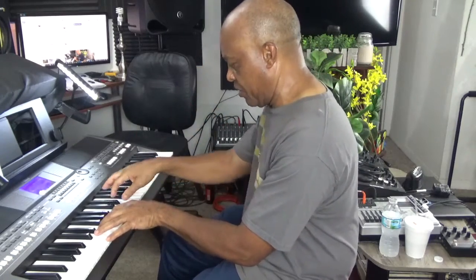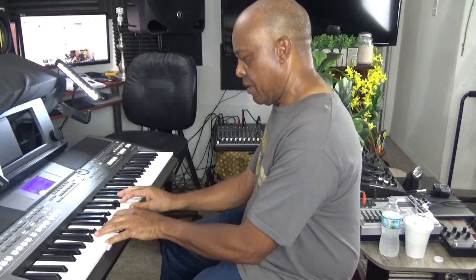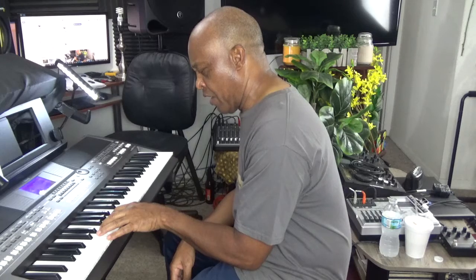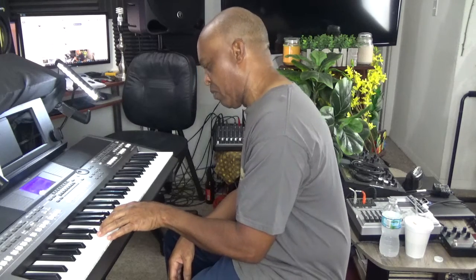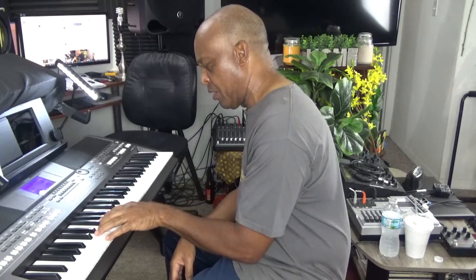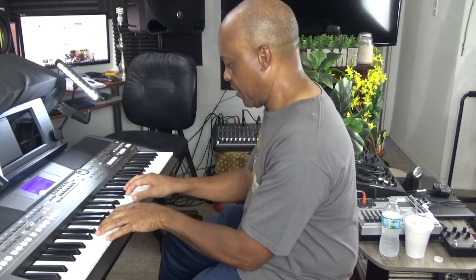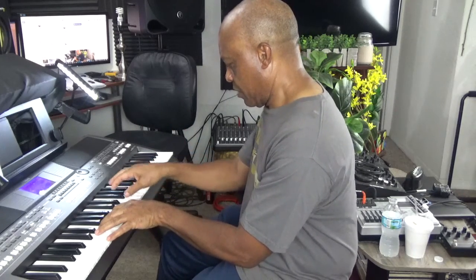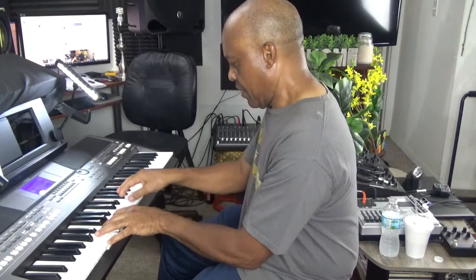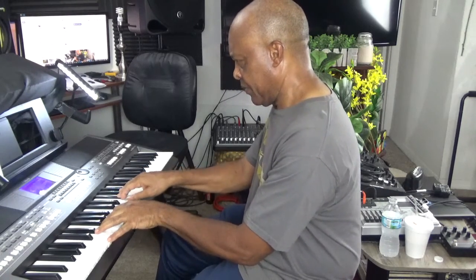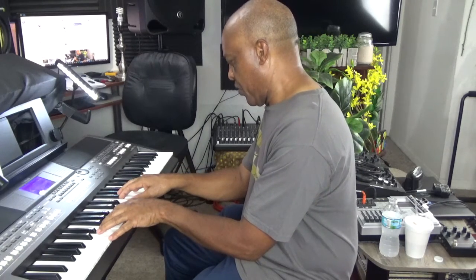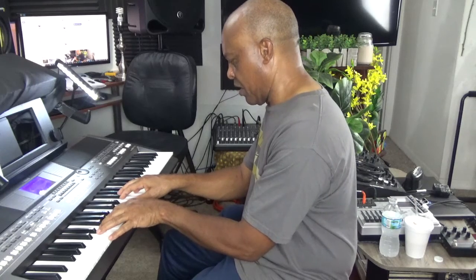We still have the 9, which is D. And from the third, which is E, a whole step above we have F sharp, so that's sharp 11. Oh, sorry, that's D, the 9, and the sharp 11. And in this case you can have 13 or 6 as well.